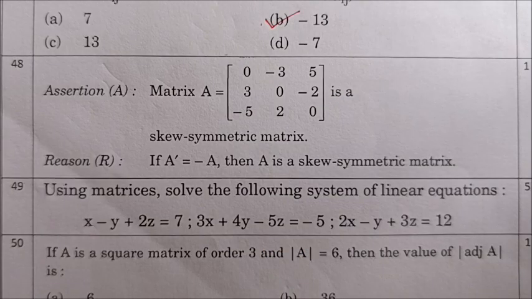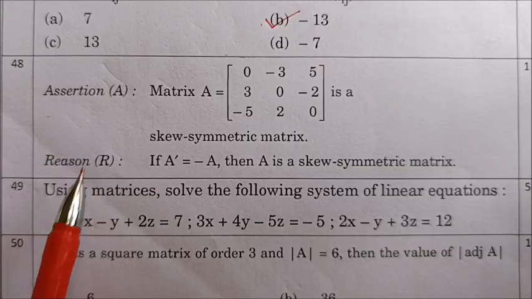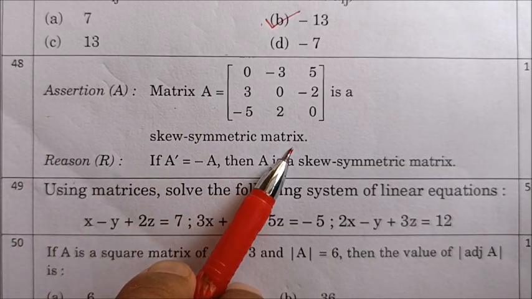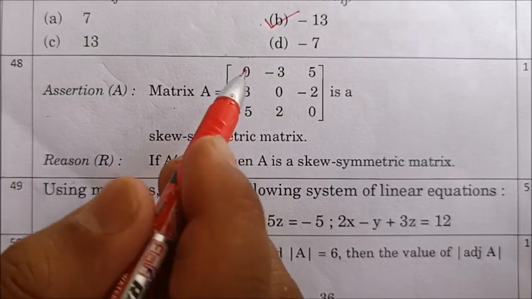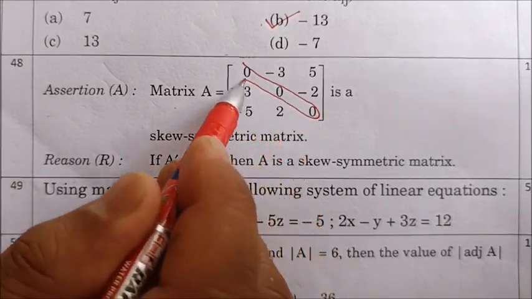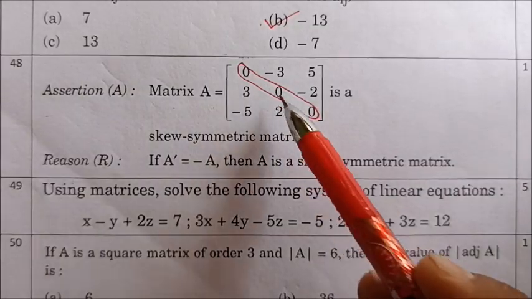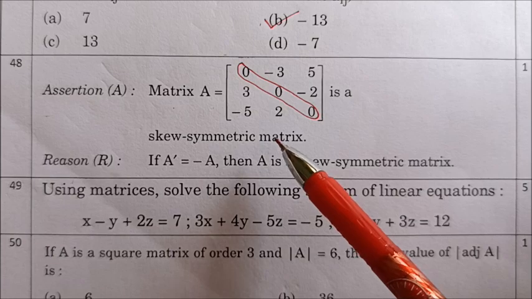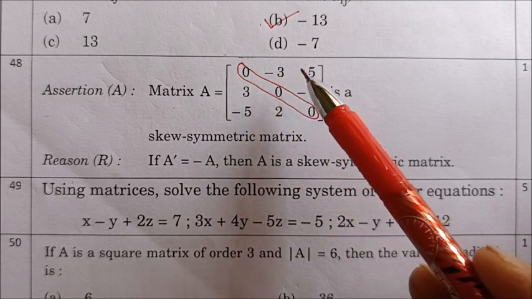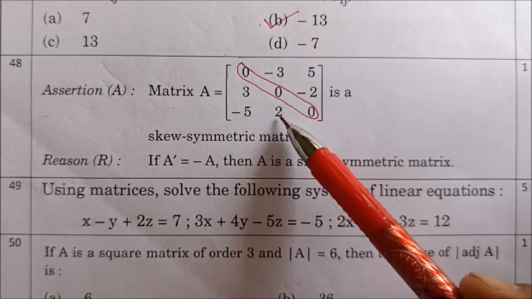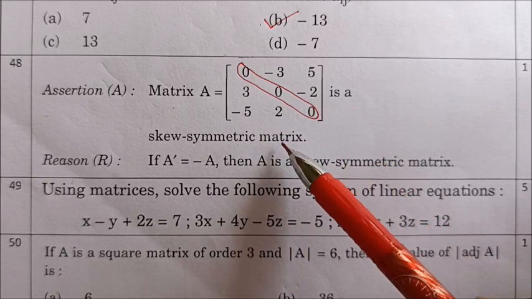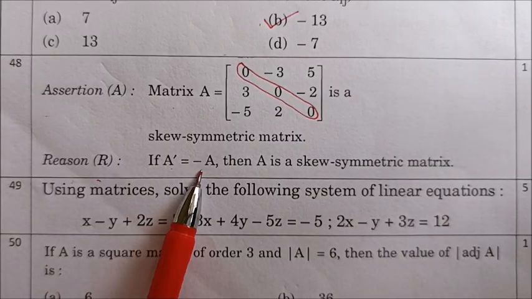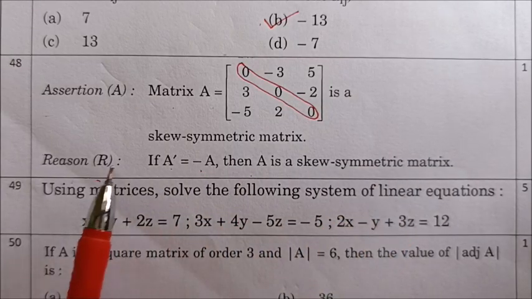Question number 48 is an assertion and reasoning question. In the assertion there is a matrix. They have said it is a skew symmetric matrix. Let us check. For a skew symmetric matrix, first check the diagonals. Are they 0? Yes, they are 0. And take the diagonal as a mirror, and the mirror reflection should be the negative of the element. So the negative of 3 is minus 3, of 5 is minus 5, of 2 is minus 2. Yes, it is a skew symmetric matrix. That means the assertion is correct. The reason: A transpose equal to minus A, then A is a skew symmetric matrix. Yes, R is also true.